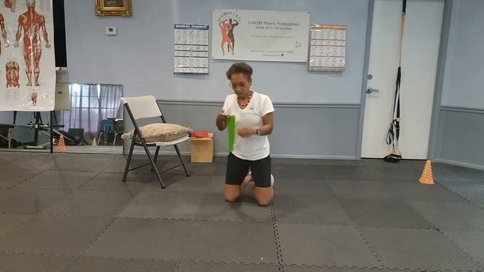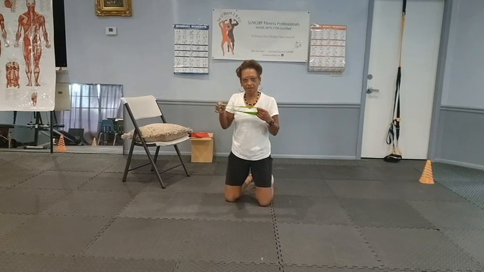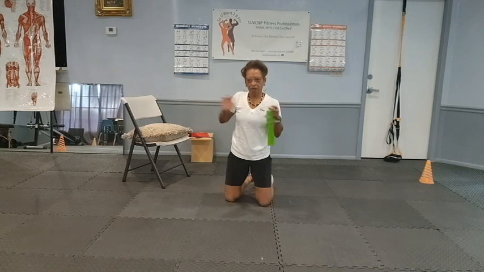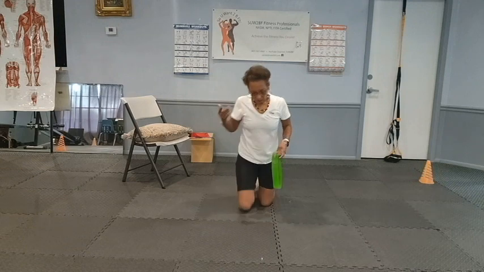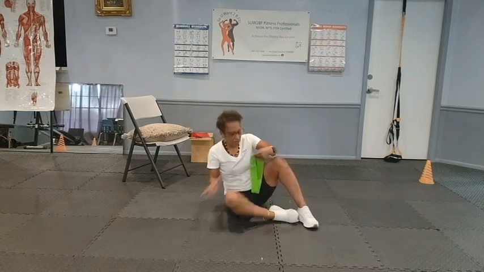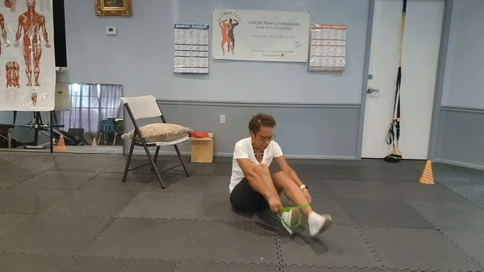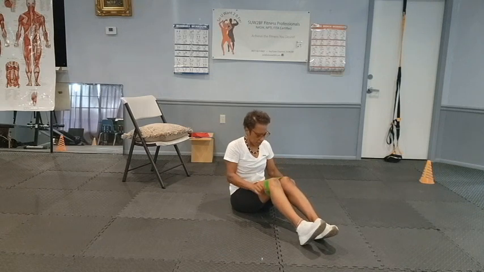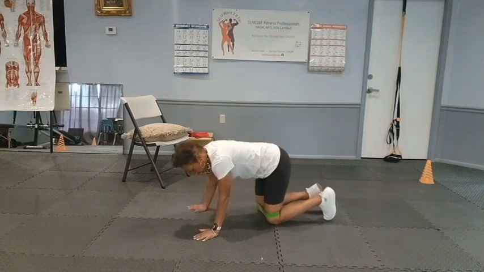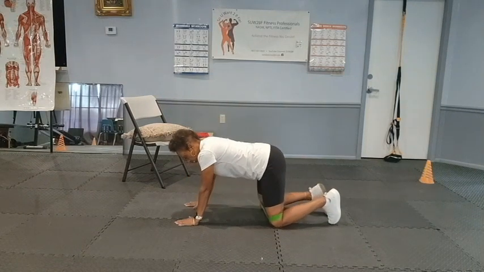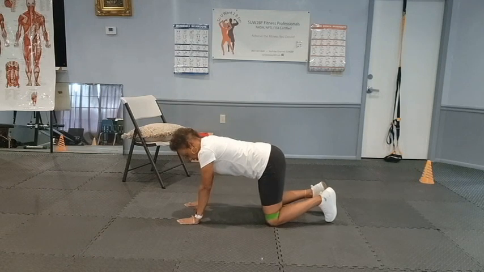Now, if we want to increase that intensity, we're going to go for the resistance band loops, okay? And so these are really handy. It's not necessary to use resistance band loops. You can use regular resistance bands and tie them up, but these are so handy, okay? So now what we're going to do is put the resistance band loops on our legs, and I would say put them somewhere above your knees, okay? Get back into that position again, okay? And now you're going to feel the intensity go up, all right?